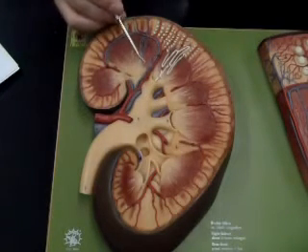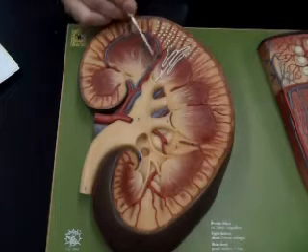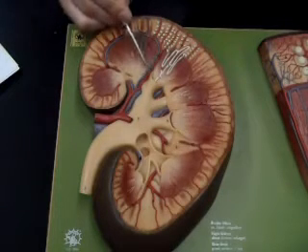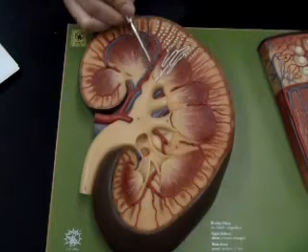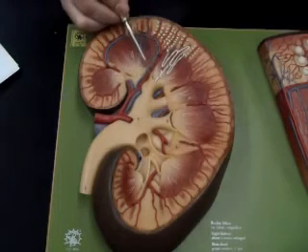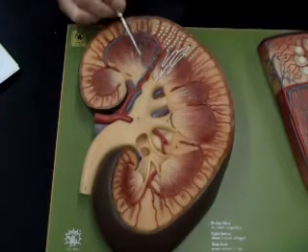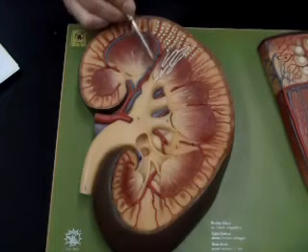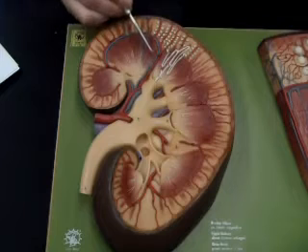Now let's look at the rest of the blood vessels here. These two blood vessels here are the interlobar blood vessels. The red is the interlobar artery, the blue is the interlobar vein. And they are between the pyramids. So interlobar artery, interlobar vein.